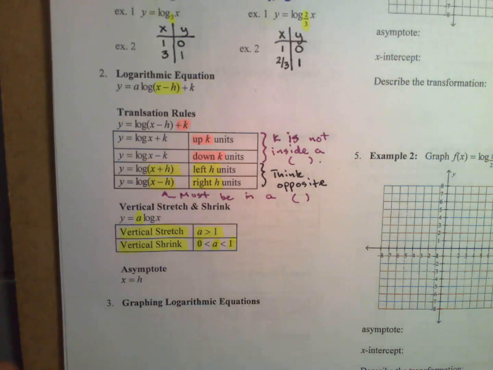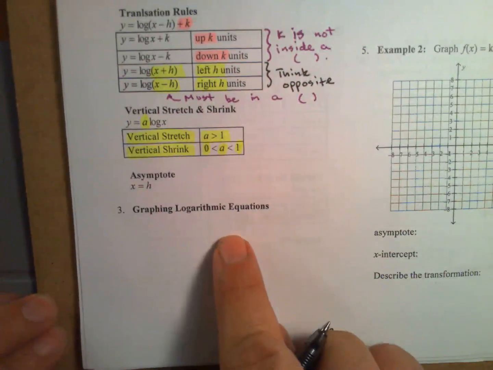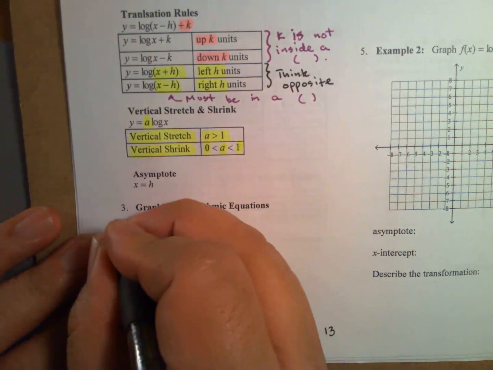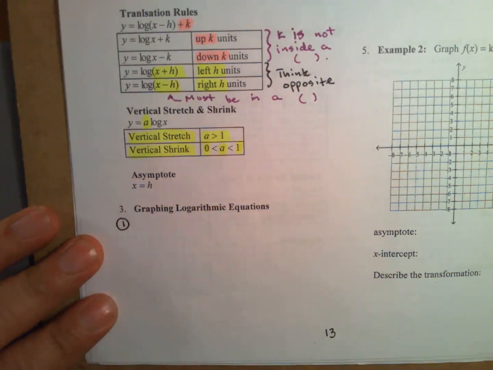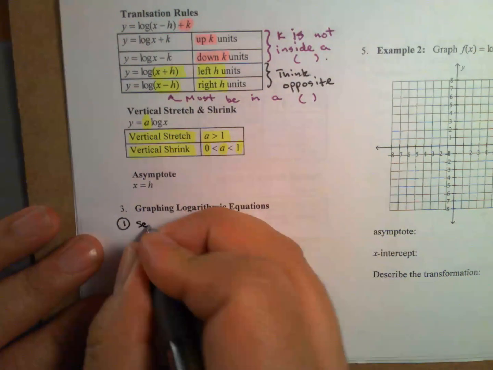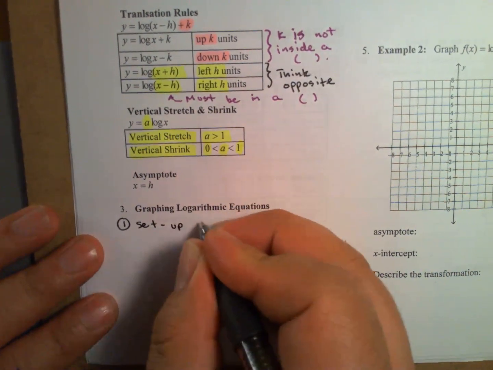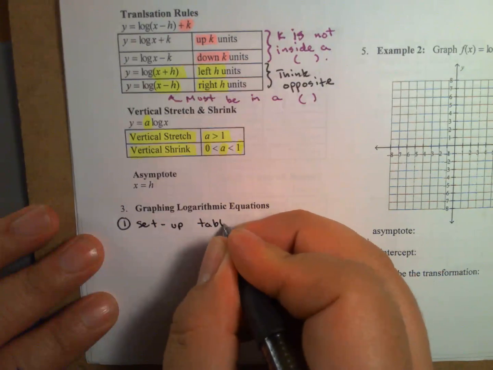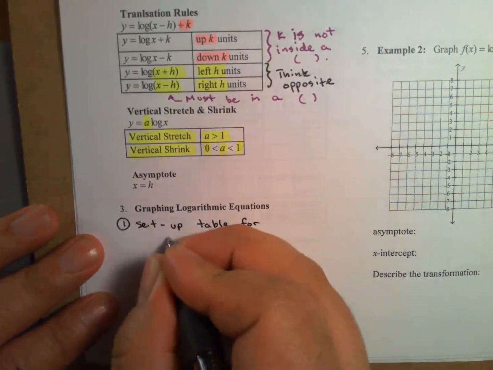So here we go. When graphing a logarithmic equation, number 1, all right, some basic steps. Set up a table for the parent function.